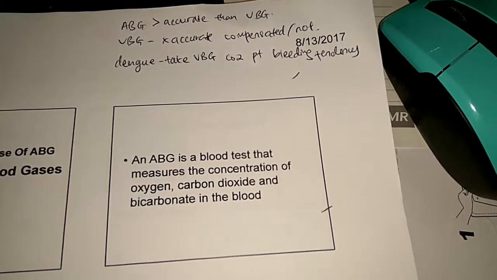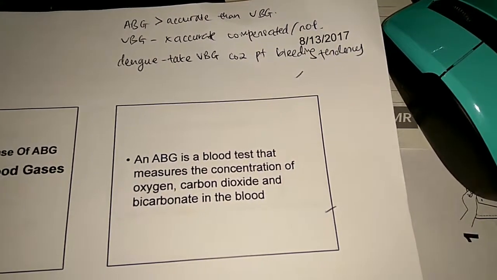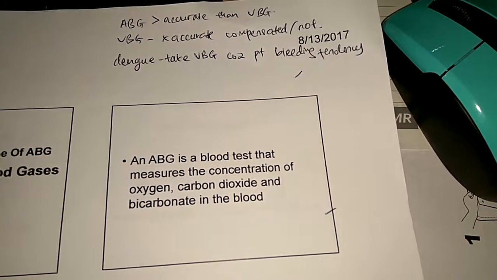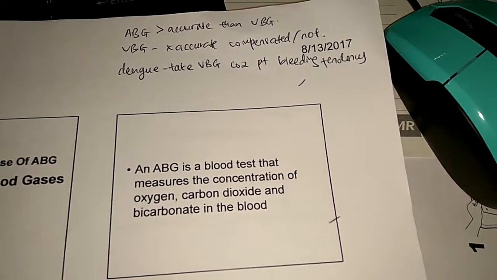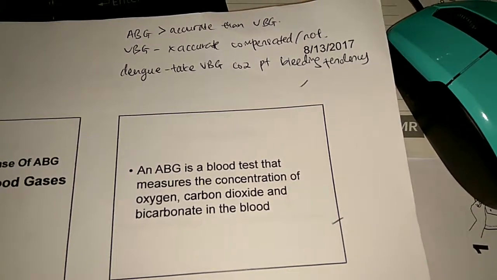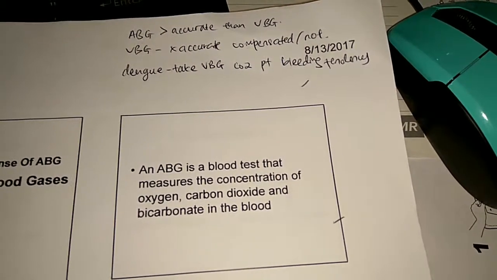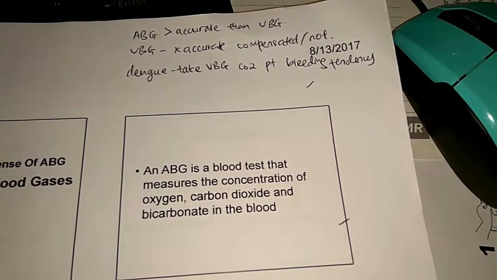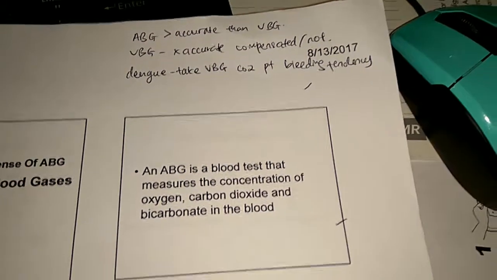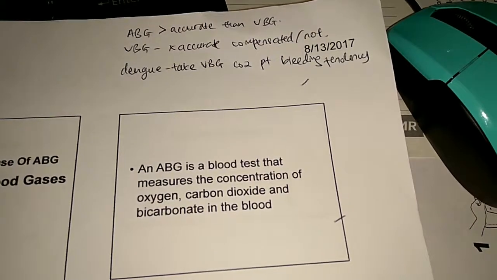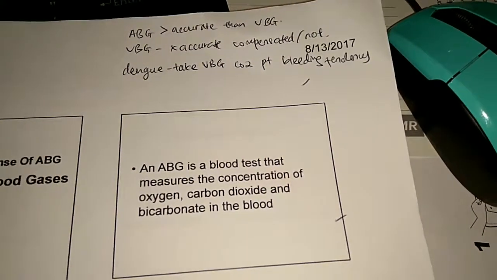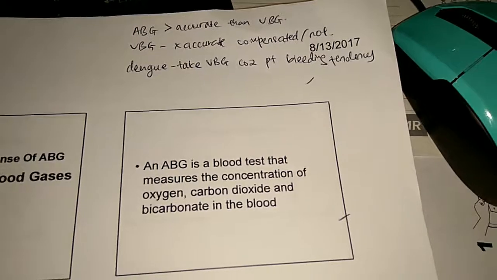Alright, let's talk about ABG. ABG is a blood test that measures the concentration of oxygen, carbon dioxide and bicarb in the blood. ABG is more accurate than VBG. VBG is not accurate because you cannot see whether it is compensated or not. But there's one case where we take VBG: in dengue patients, because they have bleeding tendency.